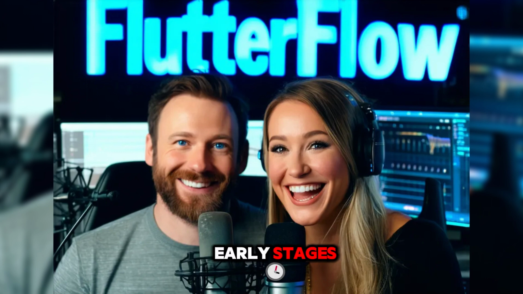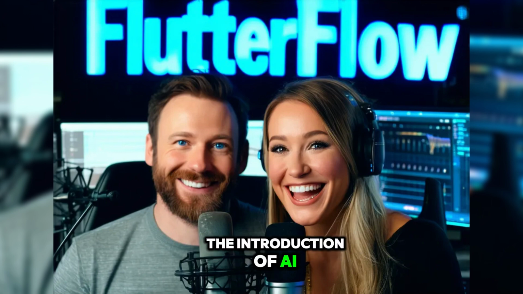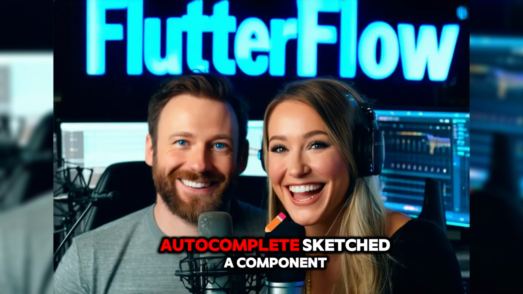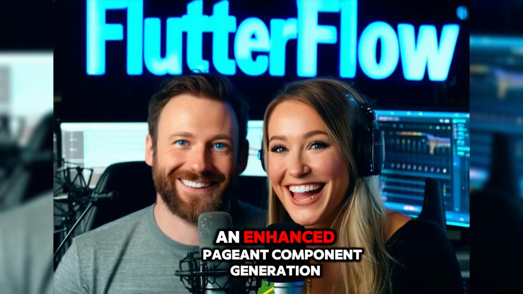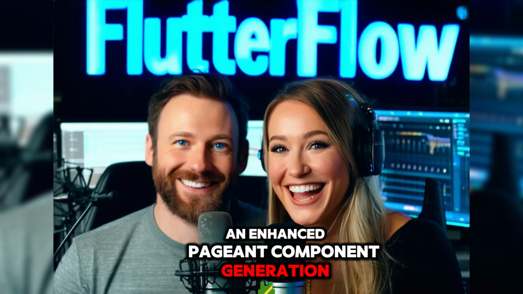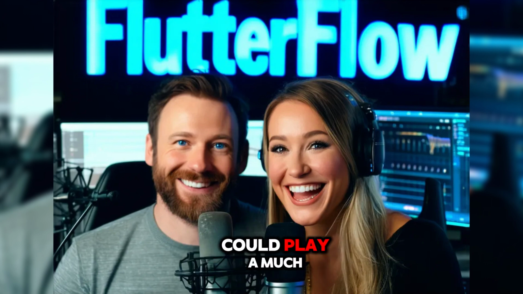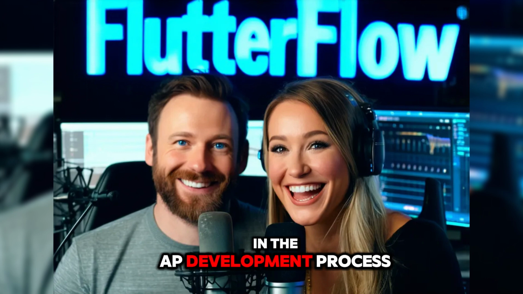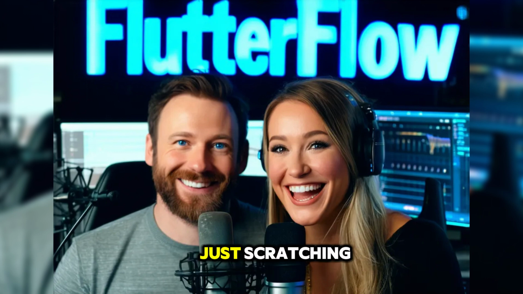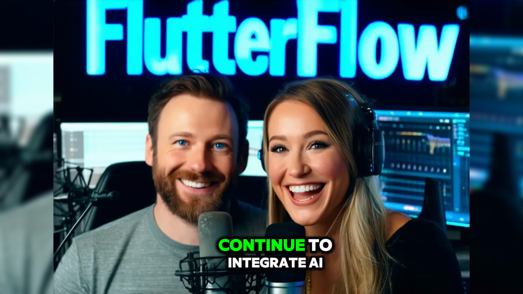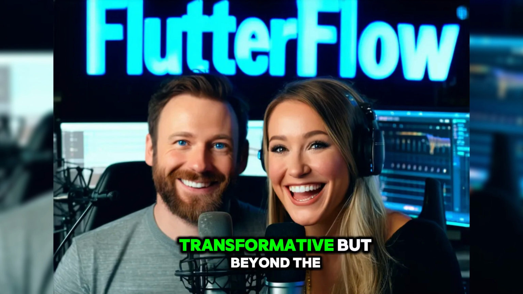While still in its early stages, the introduction of AI-powered features like page autocomplete, sketch-to-component, and enhanced page and component generation hinted at a future where AI could play a much bigger role in the app development process. It felt like they were just scratching the surface of what AI could do. I'm really curious to see how they continue to integrate AI into the platform in the years to come. Me too. It feels like they're on the verge of something really transformative.